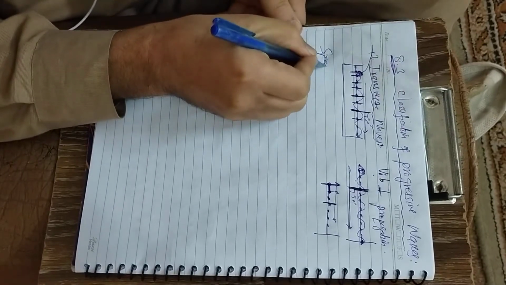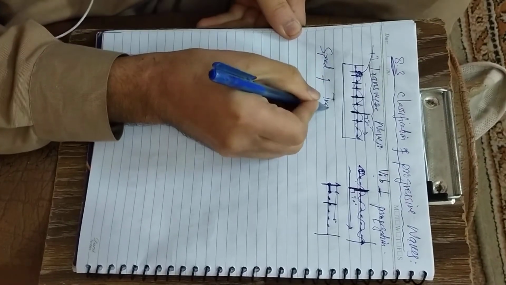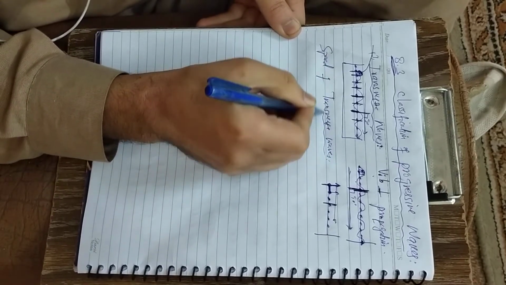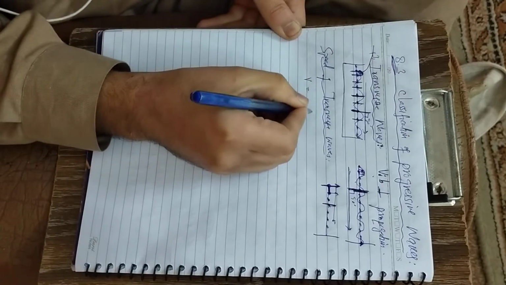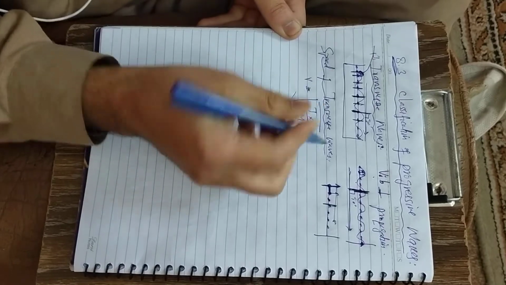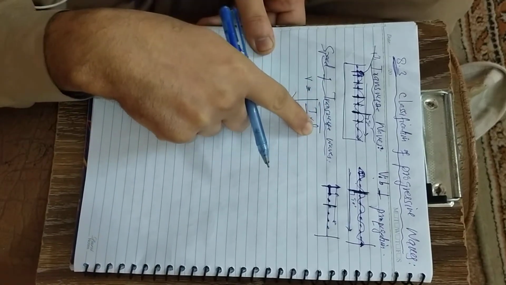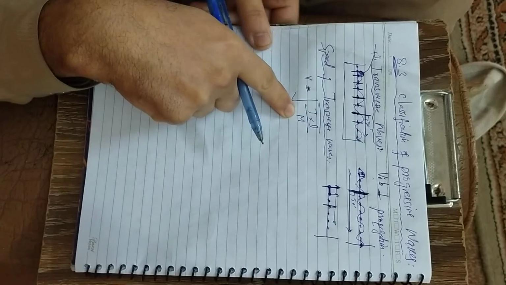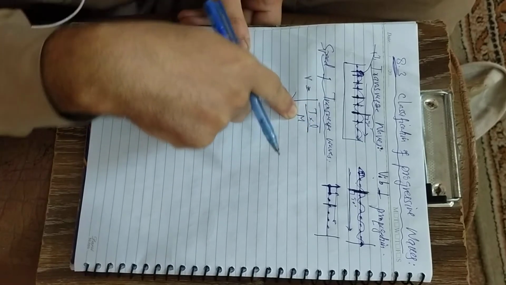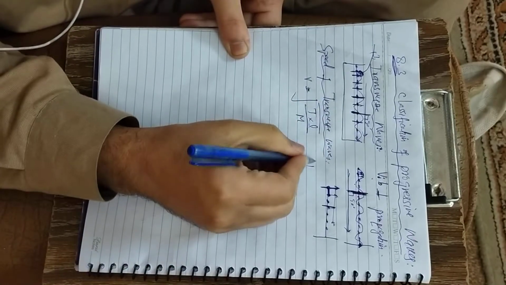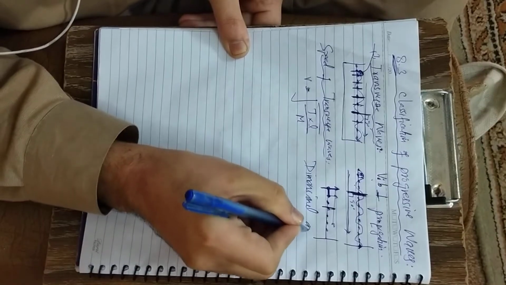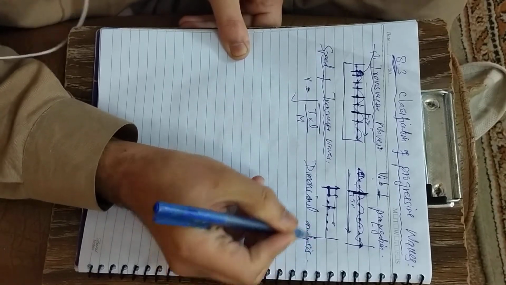So remember, the speed of a transverse wave is represented by this equation. Look at the equation: v is equal to the square root of T into L divided by capital M. What is T? T is the tension. What is L? L is the length of the medium, the length of the string. M is the mass of the medium. Okay. Where does this formula come from? This formula can easily be derived from dimensional analysis.